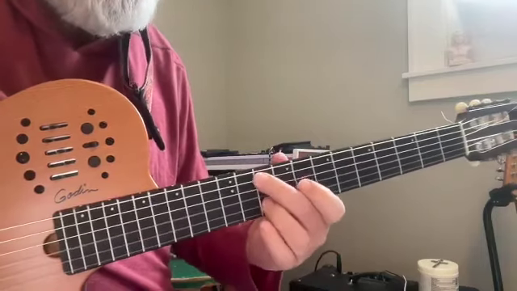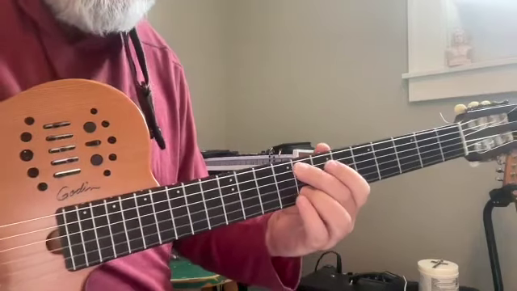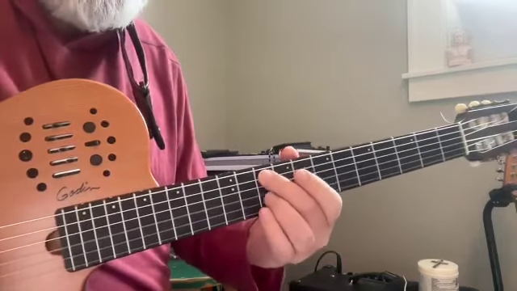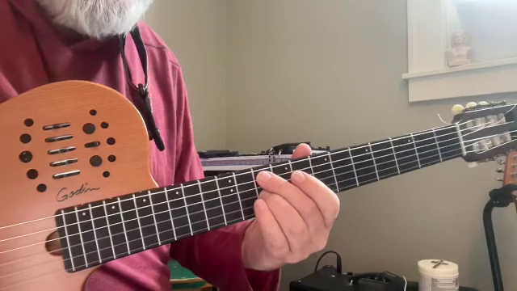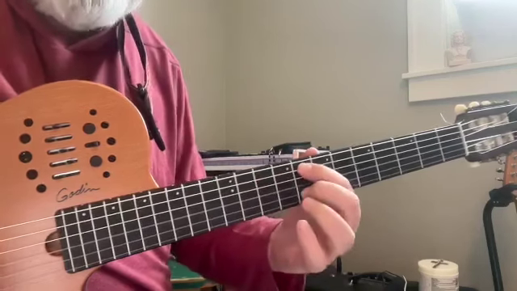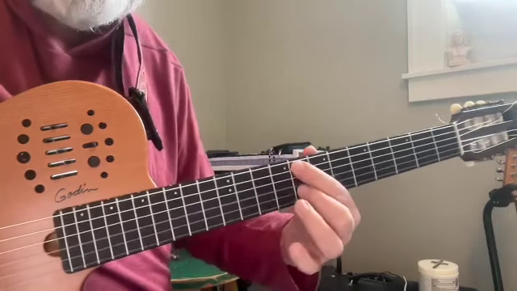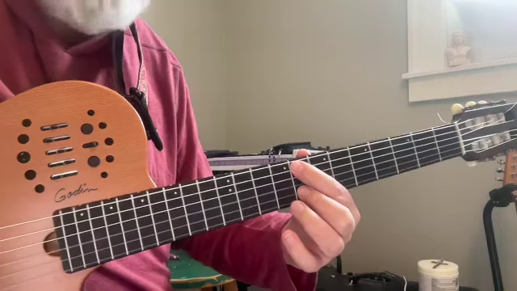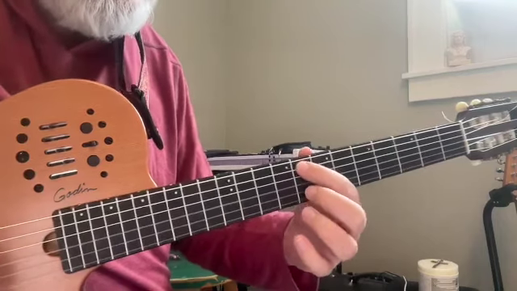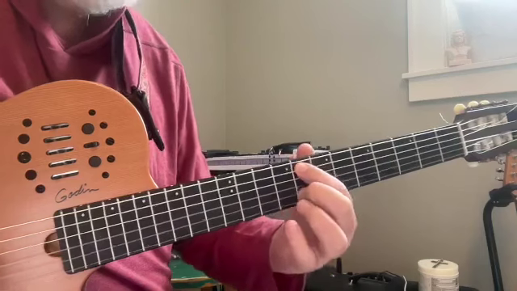So here's G and F. That F is going to go to G, and the G is going to go to F. So we have kind of a voice exchange, which often happens in contrary motion. So this is 8 and 8, 5th and 2nd strings.